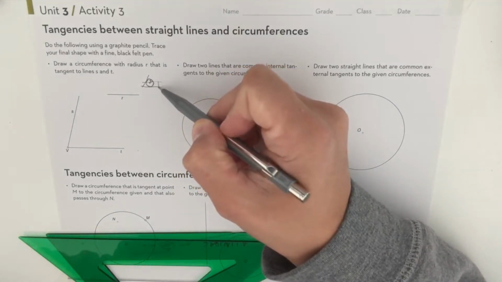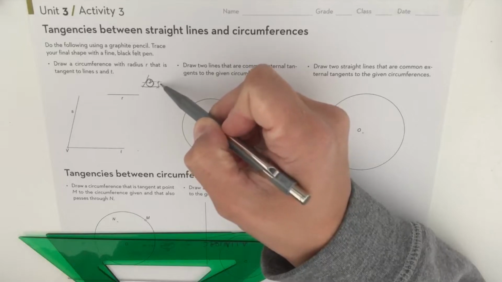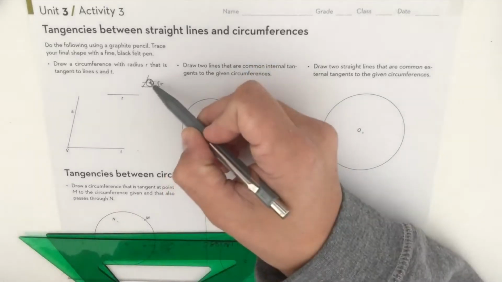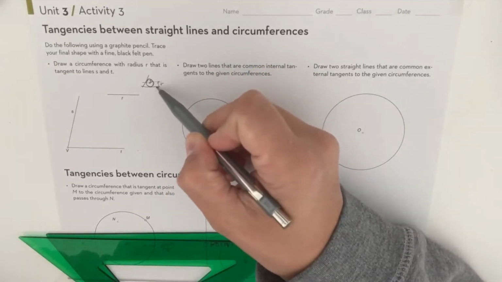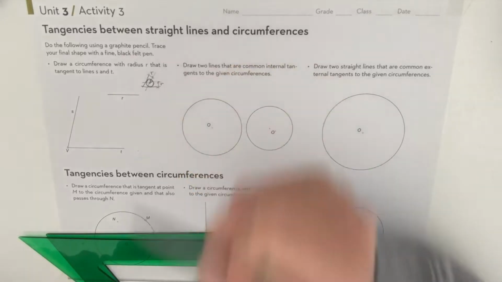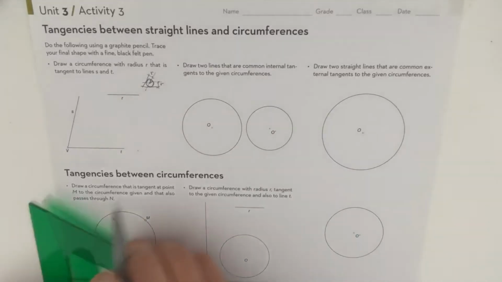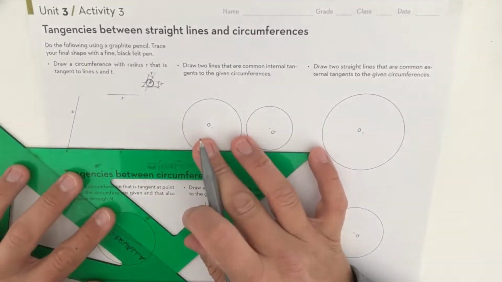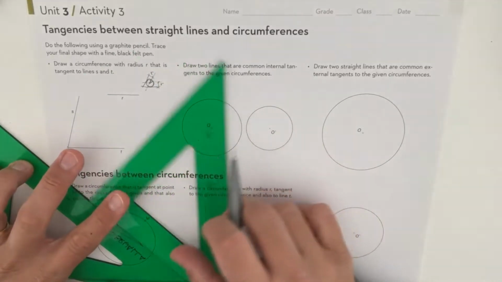What do we know about this? We know that the center of this circumference is at the distance r from the first line, at the same distance r from the second line. So it's quite easy. We only have to create parallel lines to the ones given.